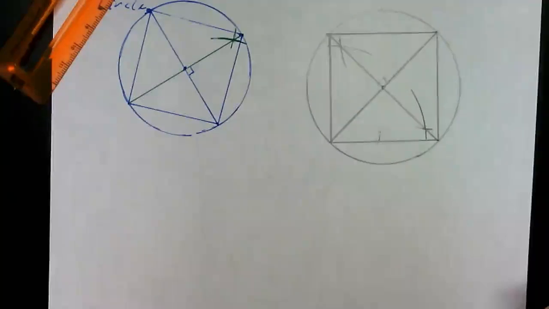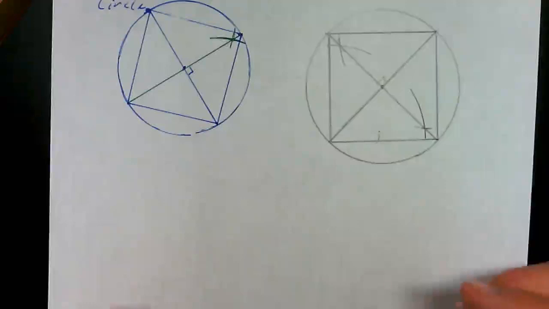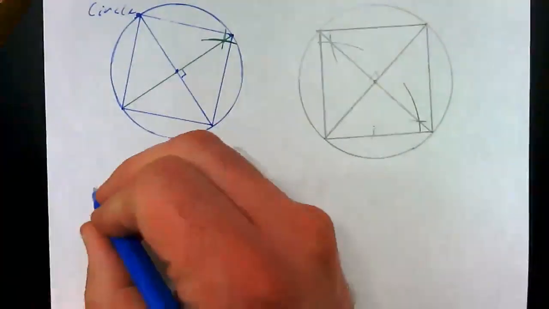So, does anybody in this class know what a tangent line is? Didn't know what it was. You did know what it was. Don't remember. All right. So, familiar.